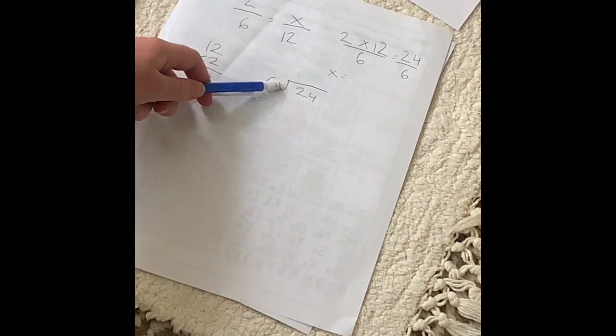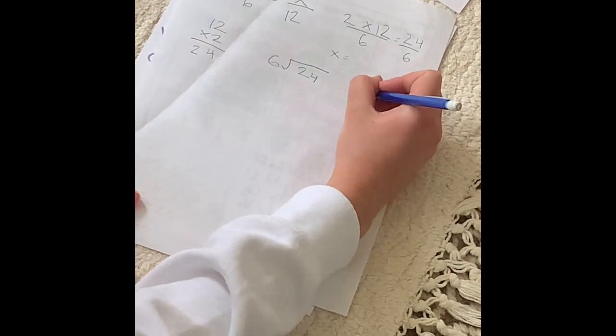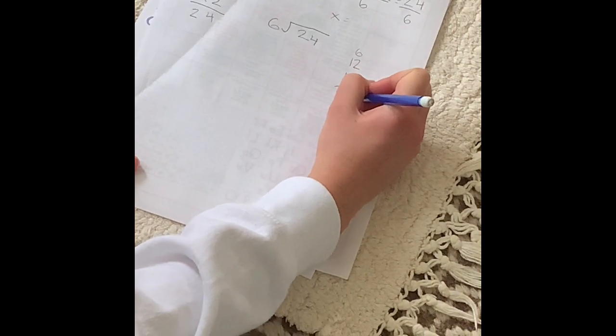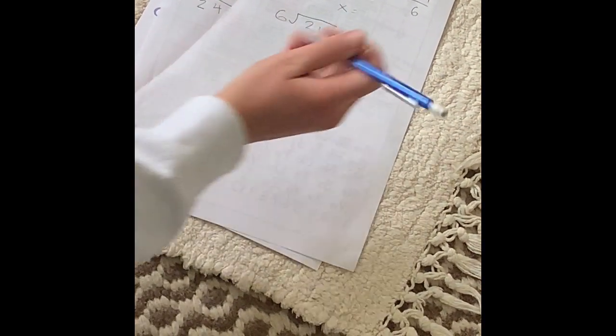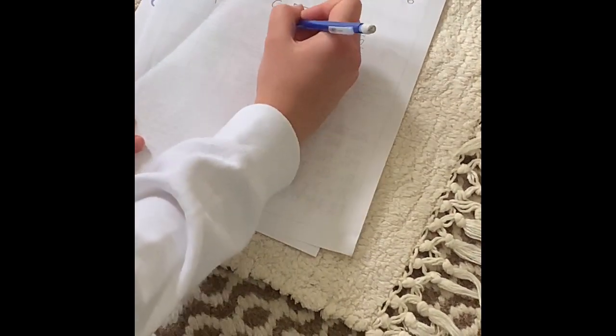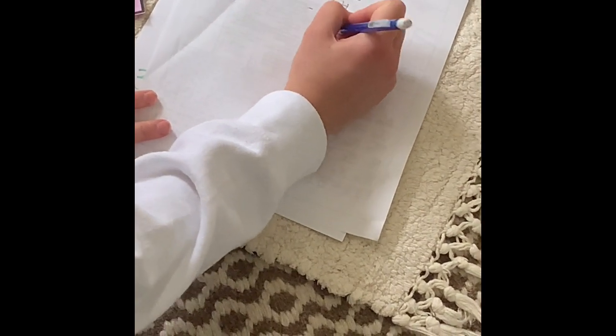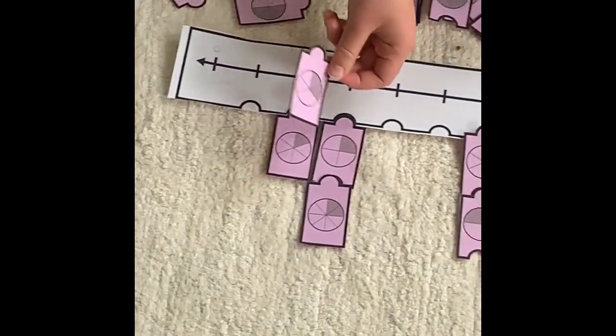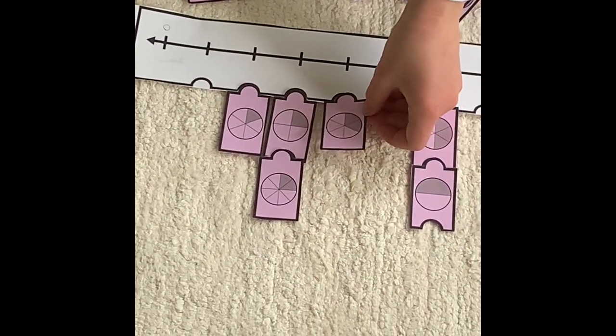As you can see, 6 does not go into 2, but it does go into 24. 6, 12, 18, 24. So 1, 2, 3, 4 times, minus 24. So your answer is 4. Now you come back over to your number line and you count out 1, 2, 3, 4.